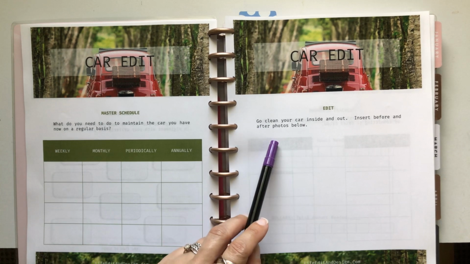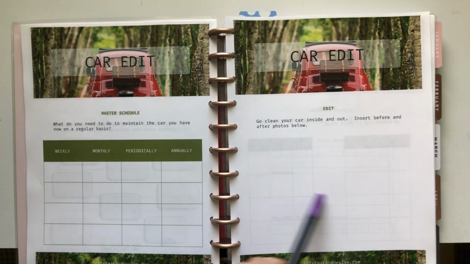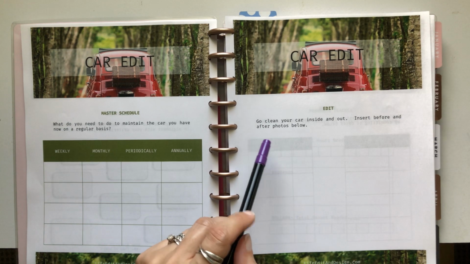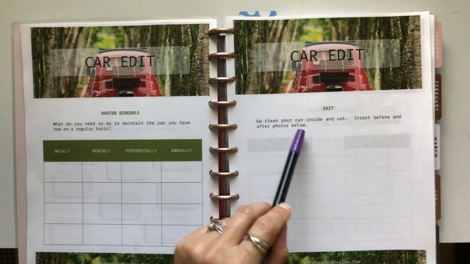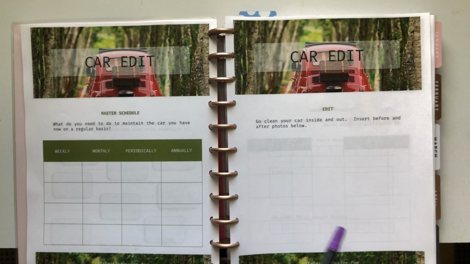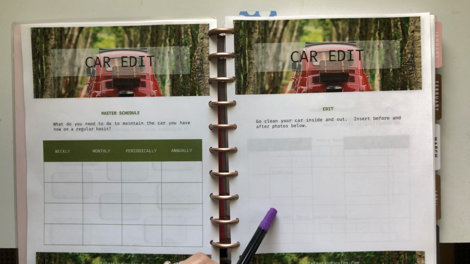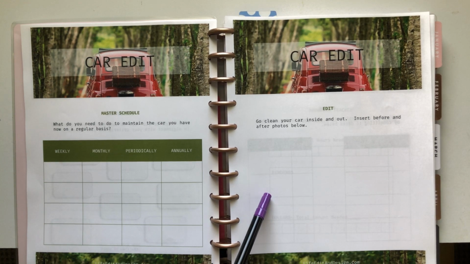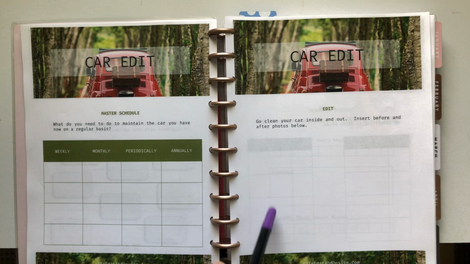And then edit. I really wish I could take some before and after photos of my son's car. I don't think he'd appreciate it, but take a before photo, then go and edit, clean out the car. What's in the car? Does it need to be in the car? Do you need to carry your golf clubs with you everywhere you go? Do you need to carry your snow brush with you every year, all year long? Do you need your grocery bags in the car, or do you constantly leave them? So maybe they should be in your car. So edit can also be about adding things into your car.